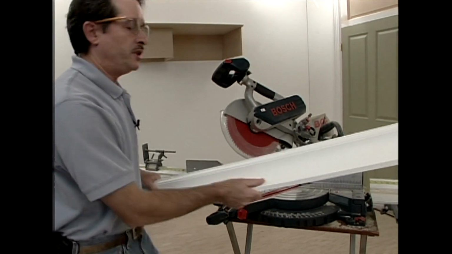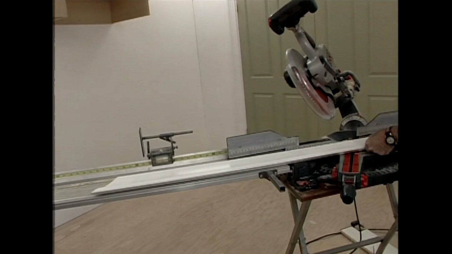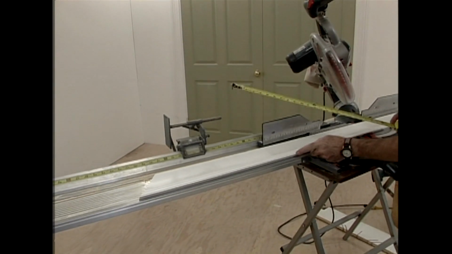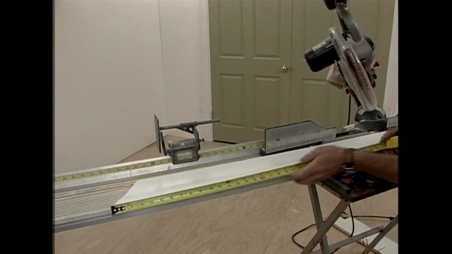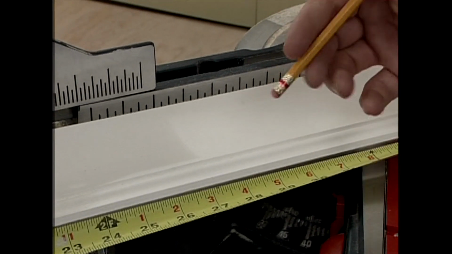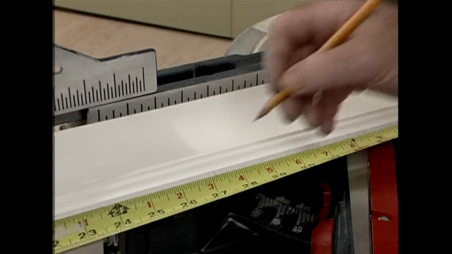and I flip the molding end for end, and it's real easy to measure for the second corner. You notice that the bottom of the crown molding is now facing me. I can hook my tape measure right on the long point of that inside corner, measure across, and make a mark right on the bottom of the crown molding at 27 1/8.